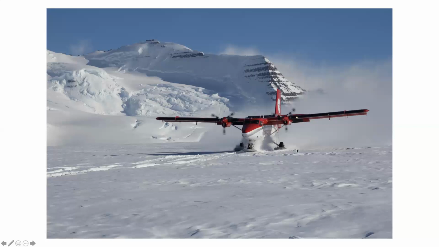A Twin Otter, if any of you have seen any shots of operations in Antarctica or any other remote mountains, is basically a Land Rover with wings and skis, so it can dump you pretty much anywhere that's got flat snow, with a surprisingly large amount of kit on board. So yeah, we flew in. We refueled at Constable Point on the coast, and then flew in and got dumped.